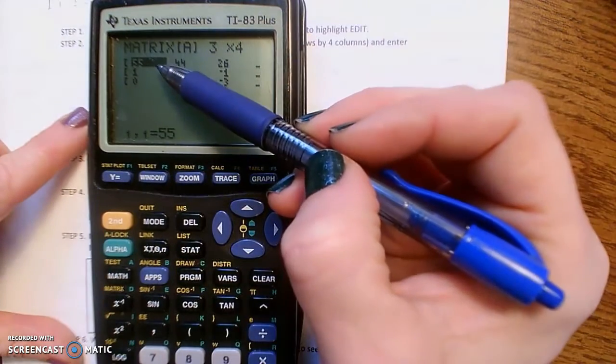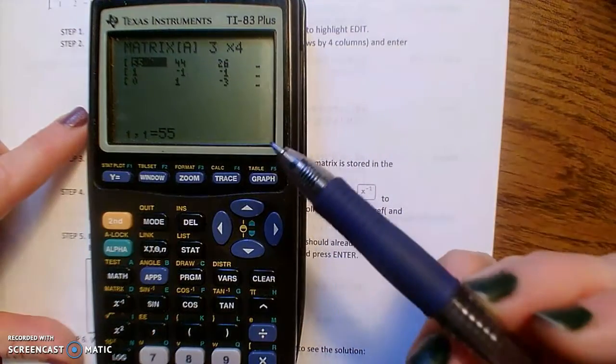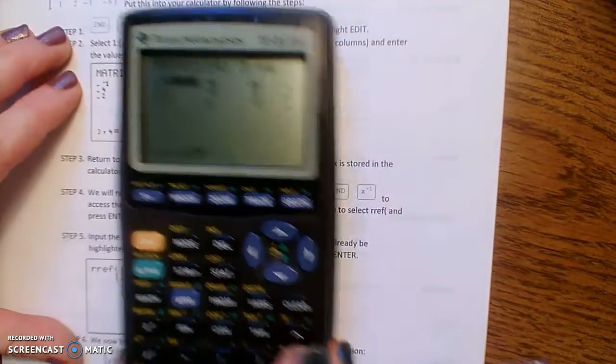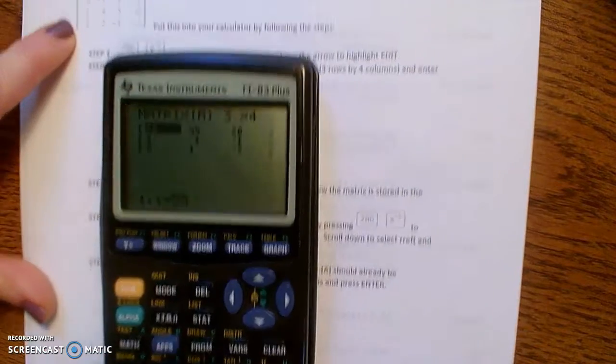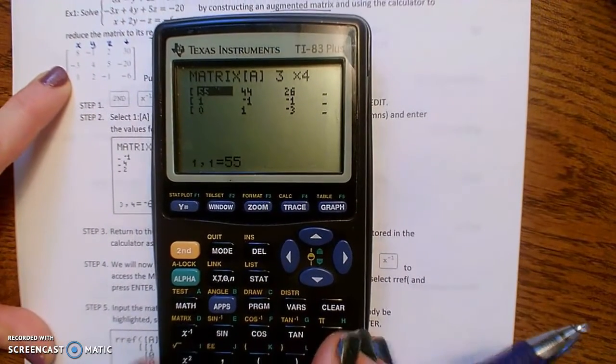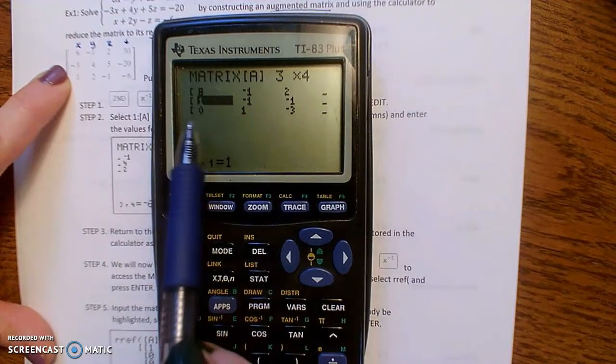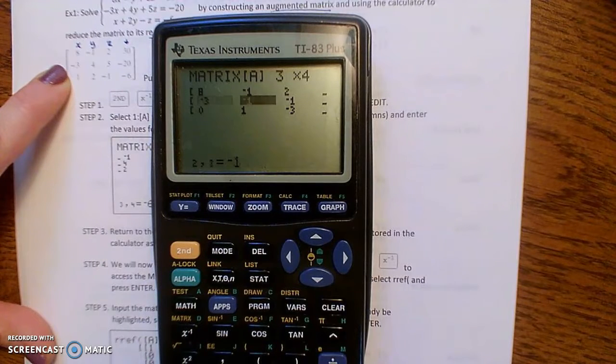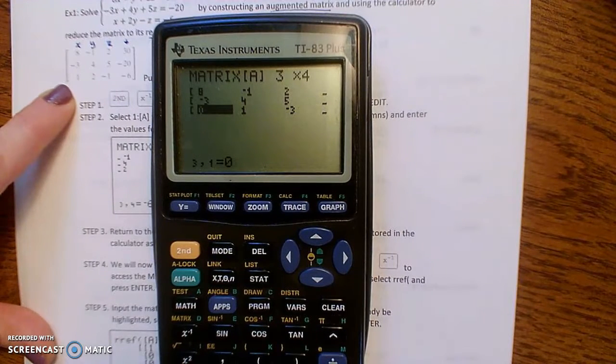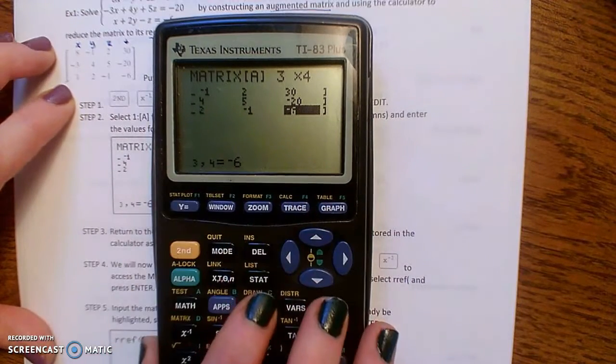And then notice that the calculator will highlight all the different entries in the matrix. It'll go across the row. So I'll put in all these numbers here. 8, enter. -1, enter, 2, enter, 30, enter. And then it'll go to the second row. -3, 4, enter, 5, enter. And then -20. Then it'll go to the last row. 1, 2, -1, -6.